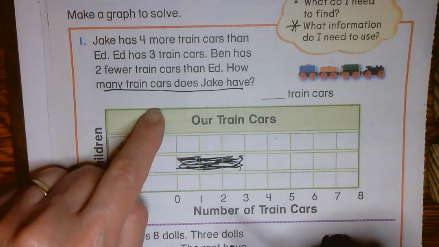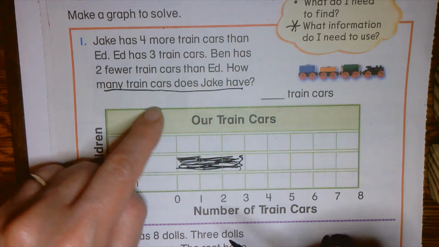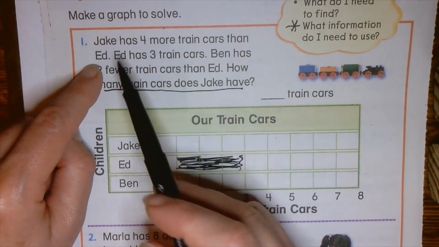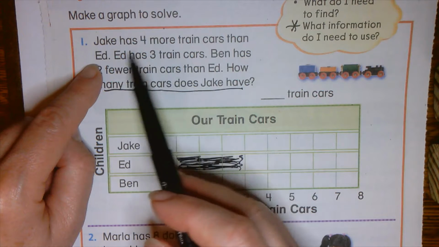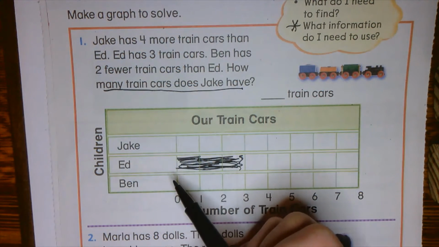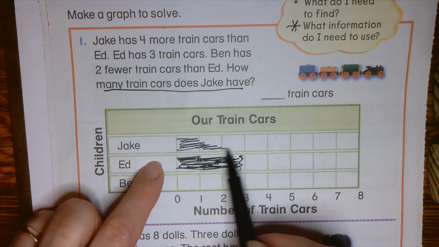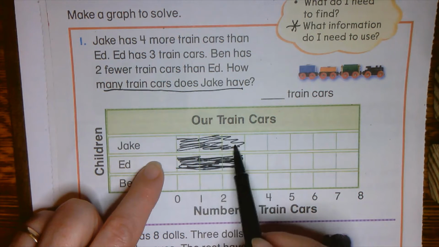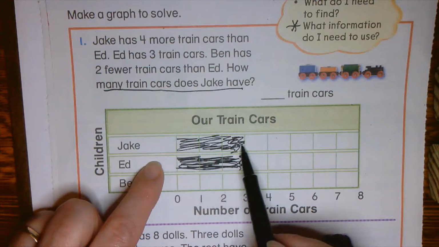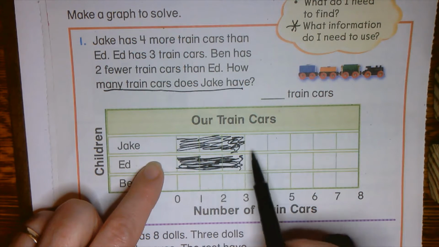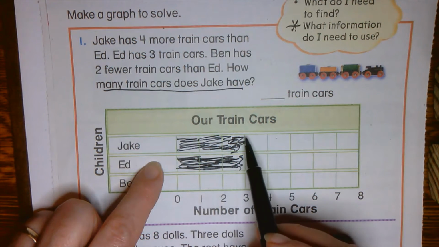There we go. Now, how many cars does Jake have? Jake has 4 more train cars than Ed. So let's start out, first of all, making him be equal, right? Here's equal. Now he's going to have 4 more, so let's continue at 4 more spaces, 4 more train cars.